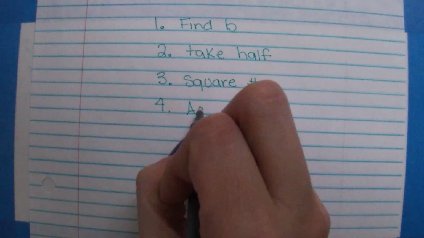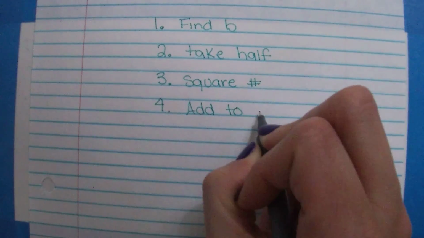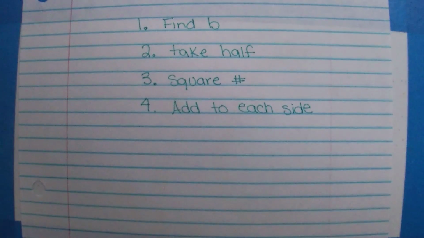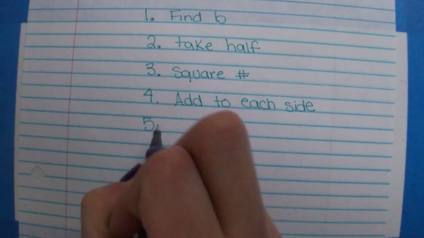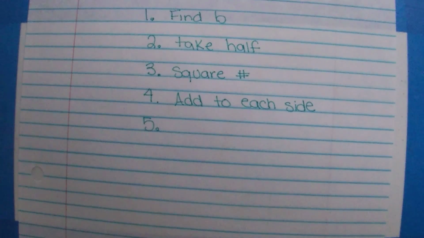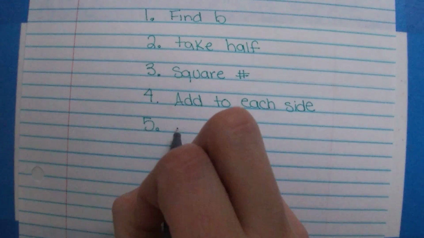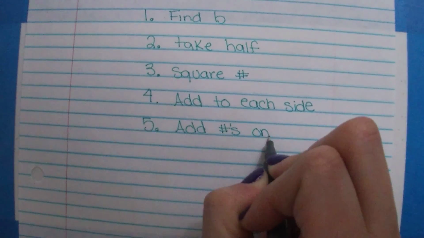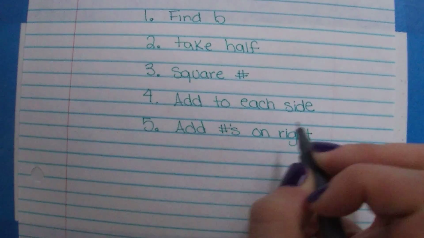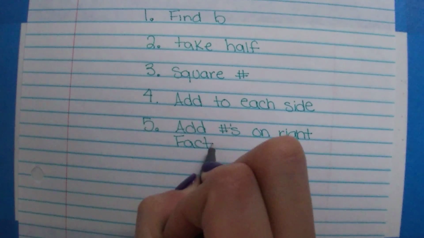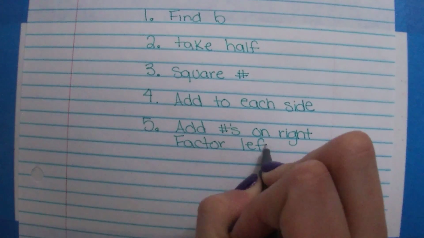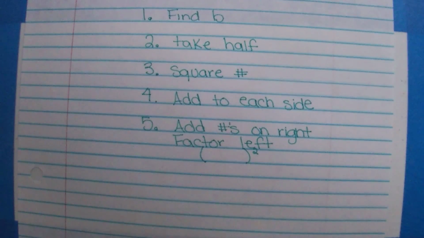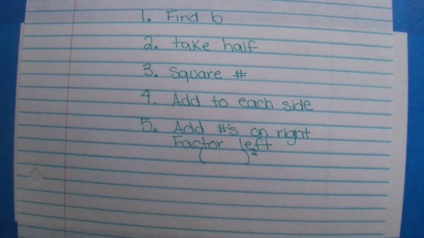Four, you are going to add that number you just got to each side. Five, you are going to add the 2 numbers you have on the right, and you are going to factor what you have on the left. Keep in mind, when you factor the left, it's always going to be a binomial squared, and you can pull the number that you got in step 2.